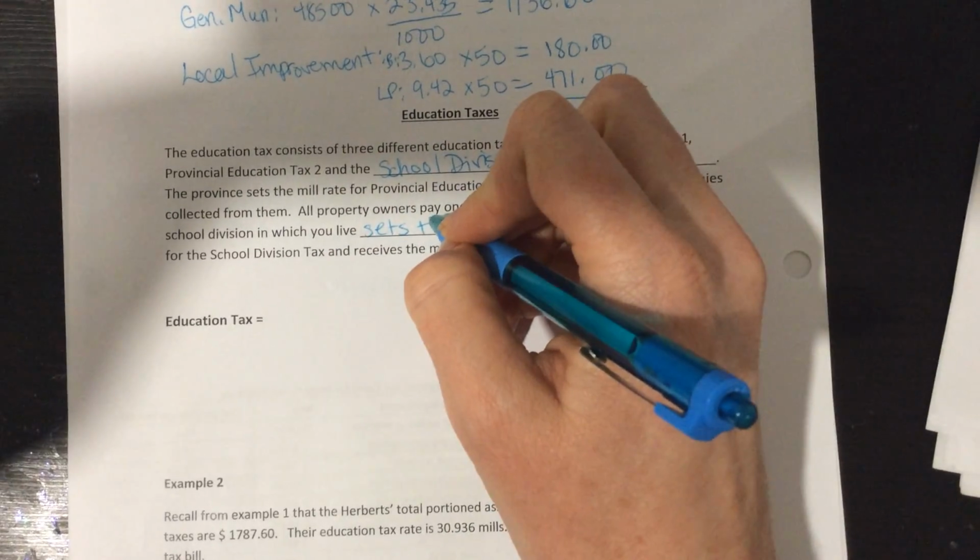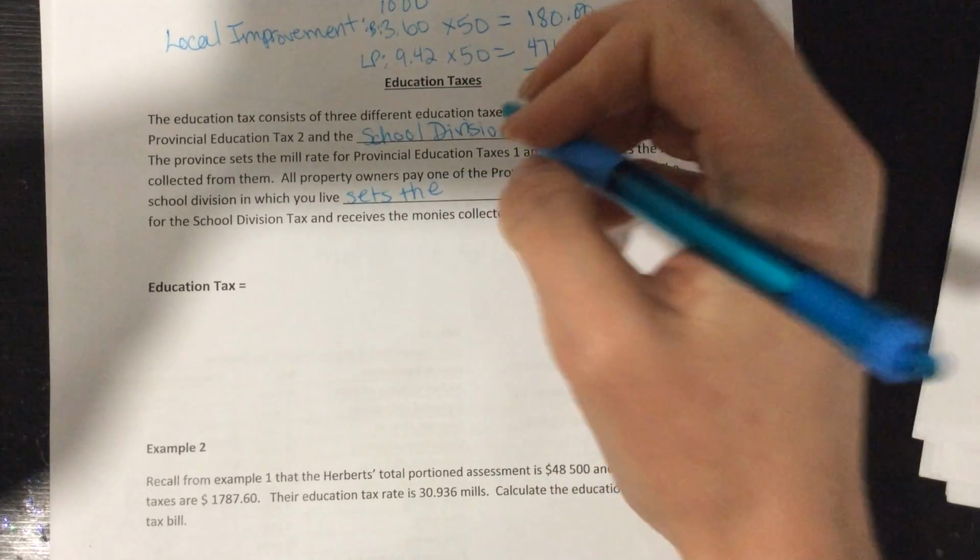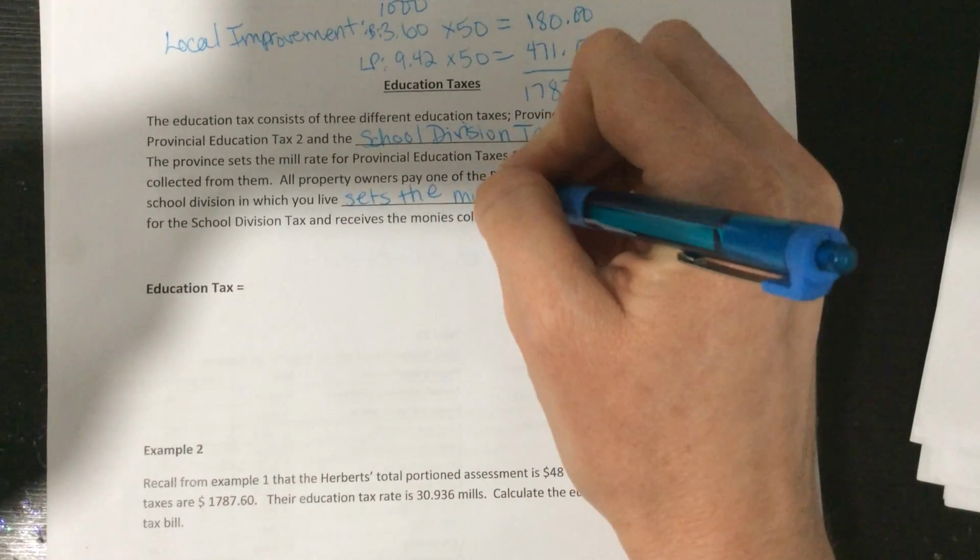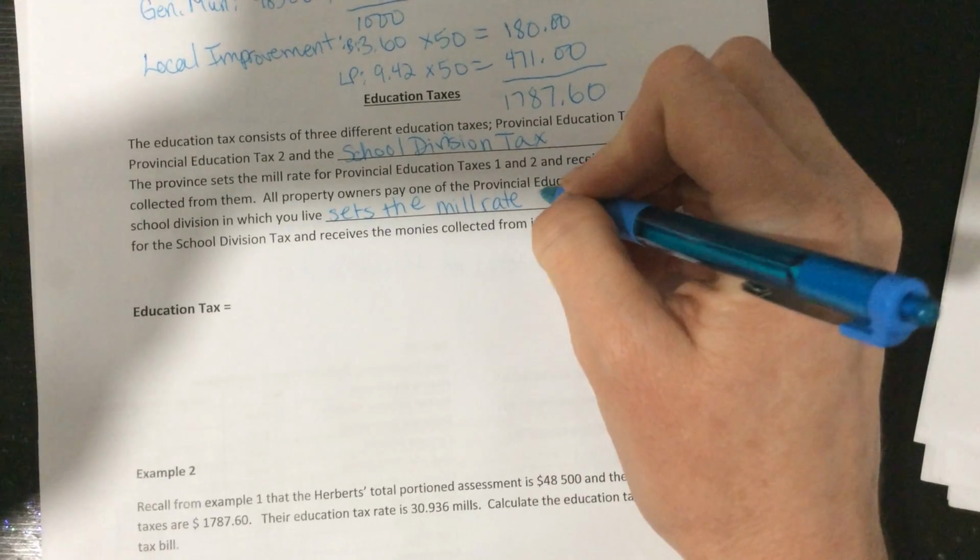It's something that is on the mind of the current provincial government, and changing that.